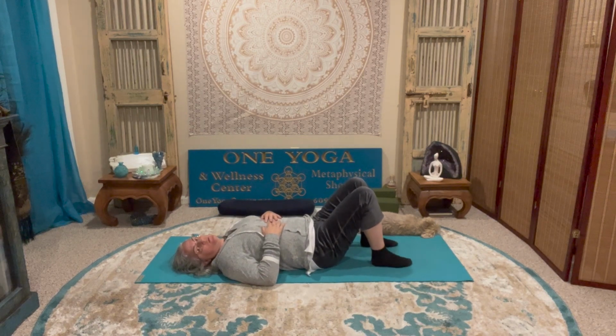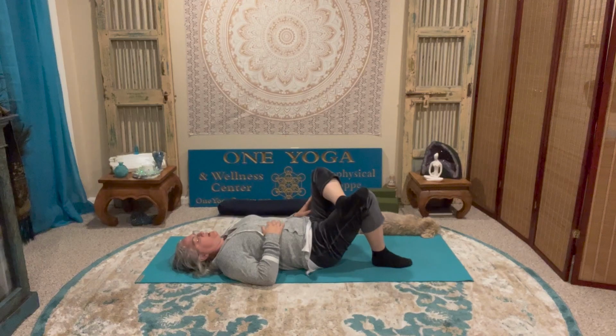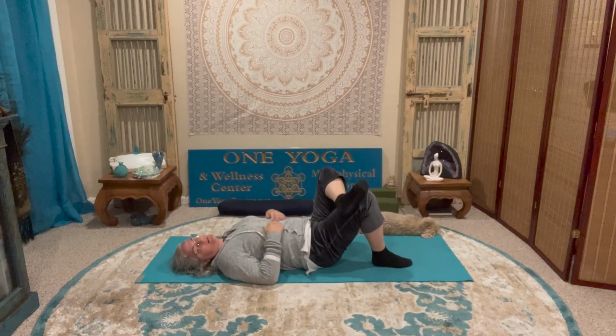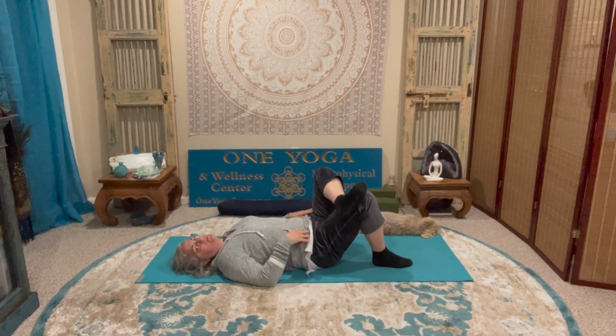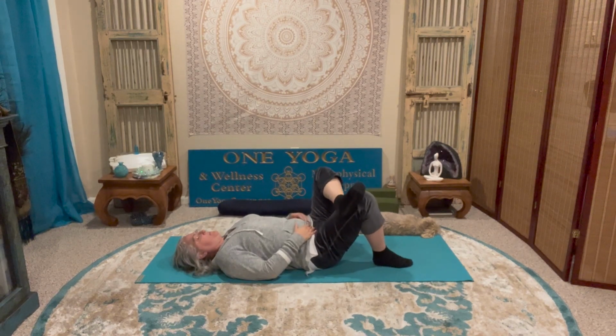So feet flat on the floor as you pick up that left foot, cross it over. You're going to press the left thigh away and flex the foot. Now, I notice when I do this side, I have a tendency to want to move my pelvis. So again, I'm going to have to pull that belly down and keep my pelvis neutral.